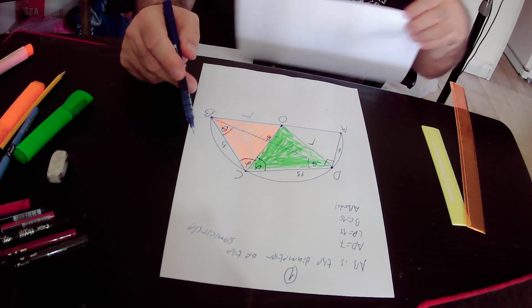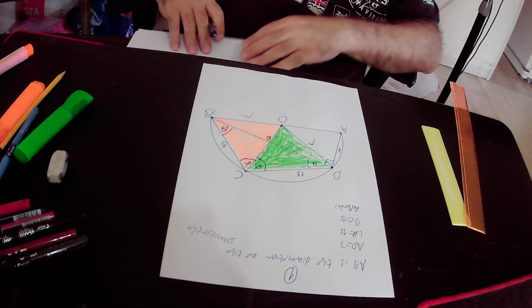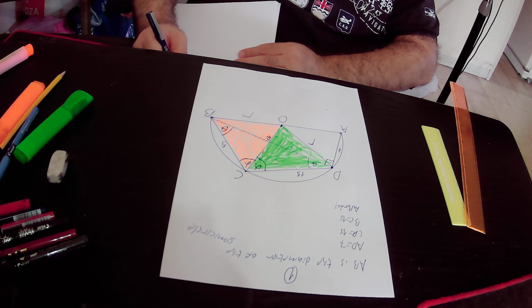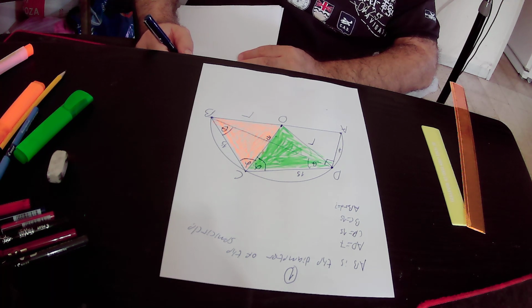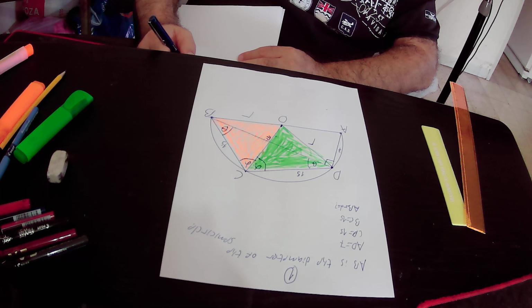So side angle side rule states that if you have two triangles, if one triangle is equal to the other triangle in two sides and the angle included, then those two triangles are congruent to each other according to side angle side rule.